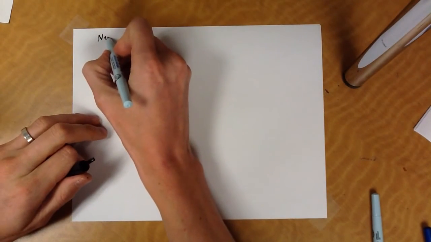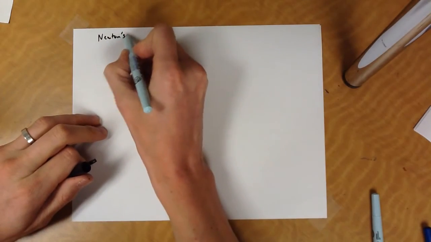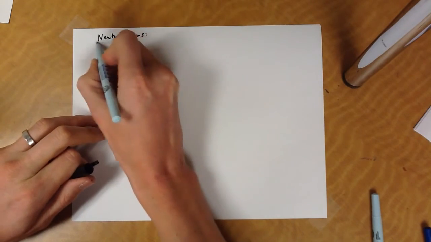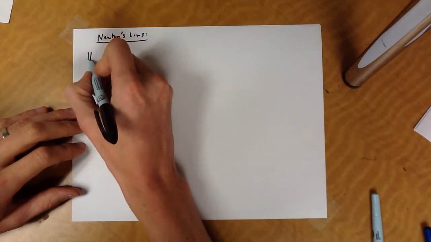Okay, so the final order of business that we have is to talk about Newton's third law. So let's do that. Newton's third law, and let me start with a recap of Newton's laws so that we can kind of see where the third law fits in.